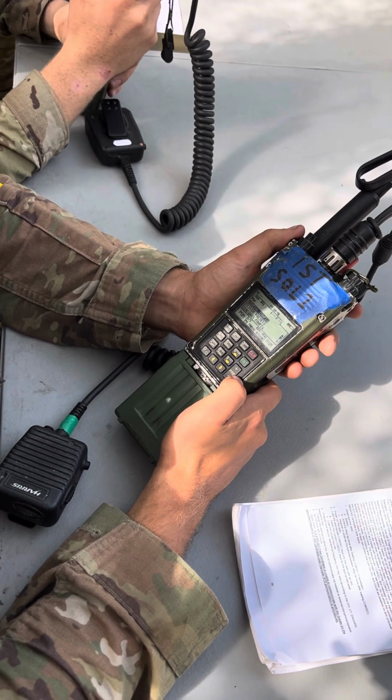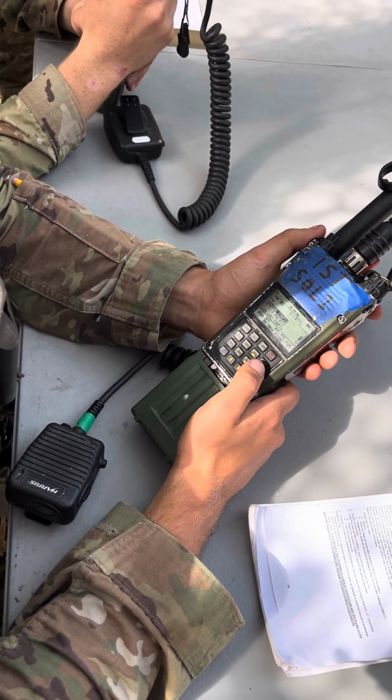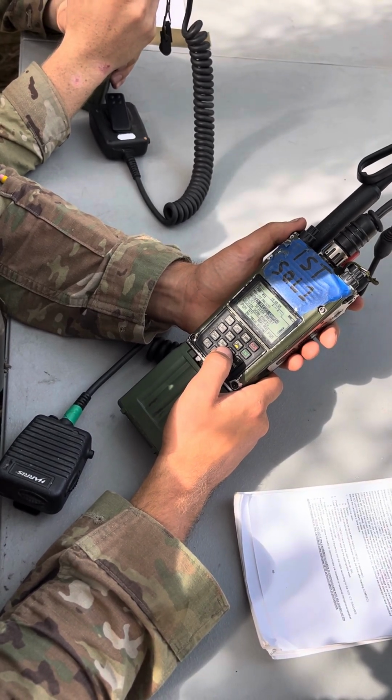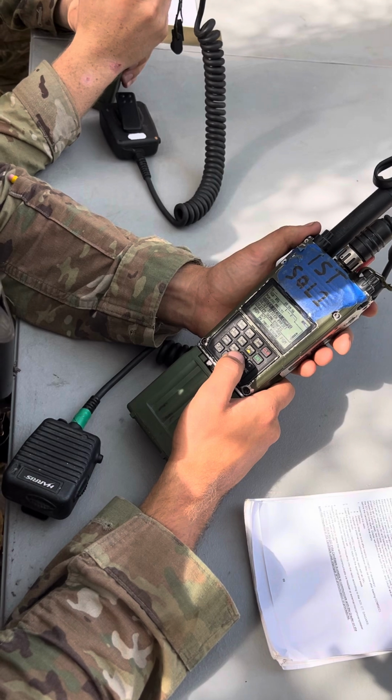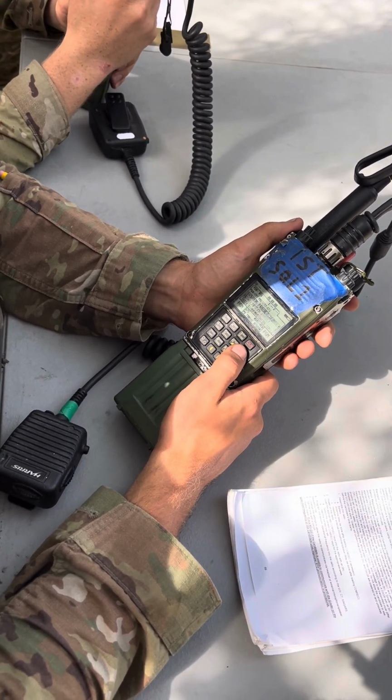So after you go ahead and press enter, remember you guys are programming a preset. So you're going to go to system presets and then press enter. After you go into system presets and hit enter, you want to go to system presets configuration and hit enter.